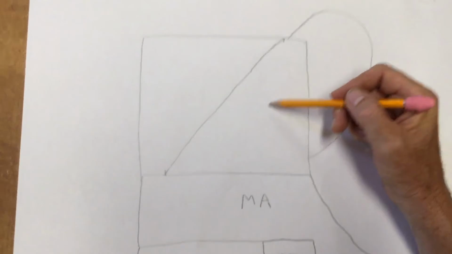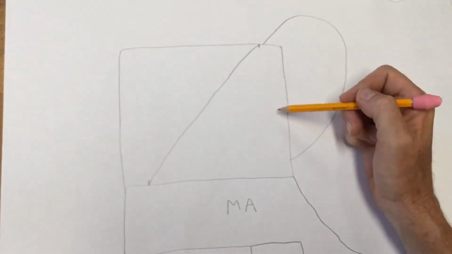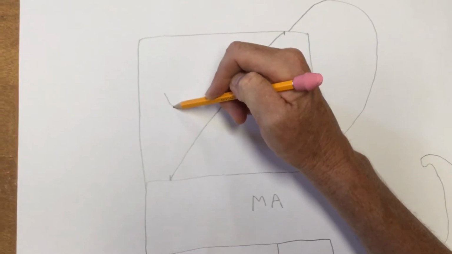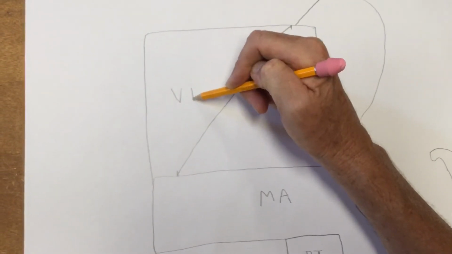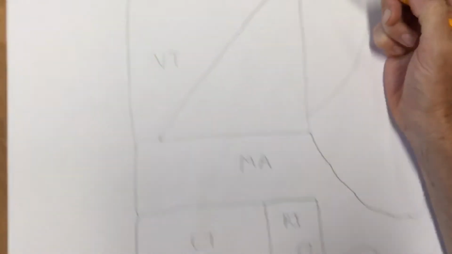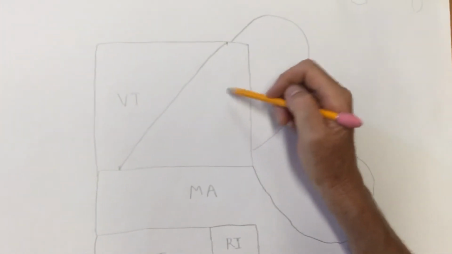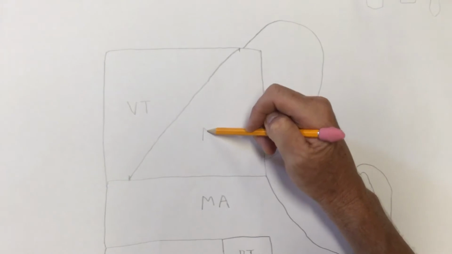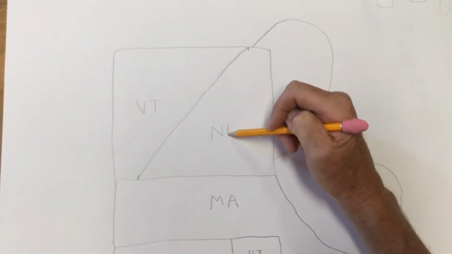So what I've done is I divided that square in half, and one of the states is Vermont, and that leaves this half of the square, which is New Hampshire, NH.